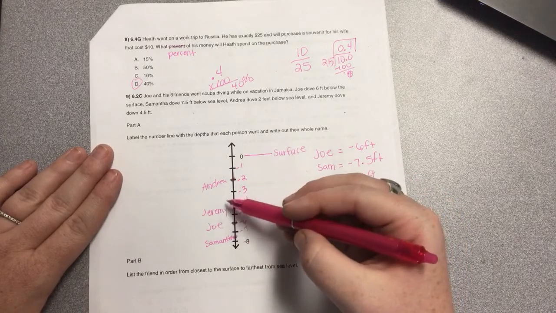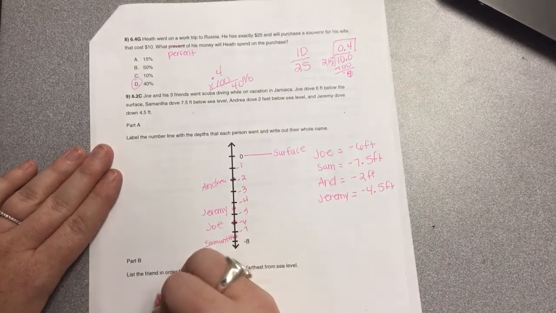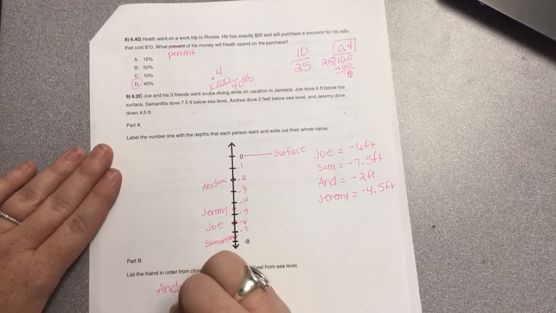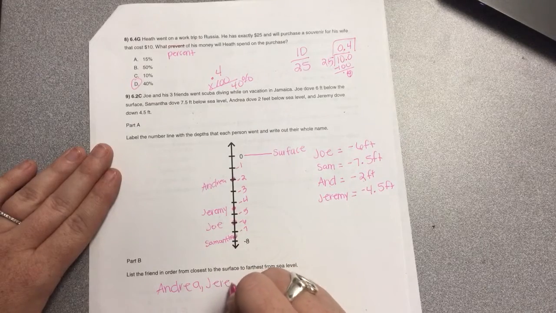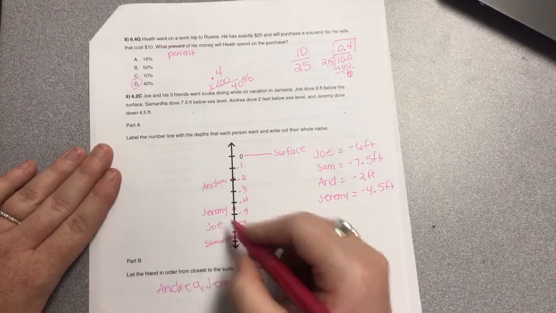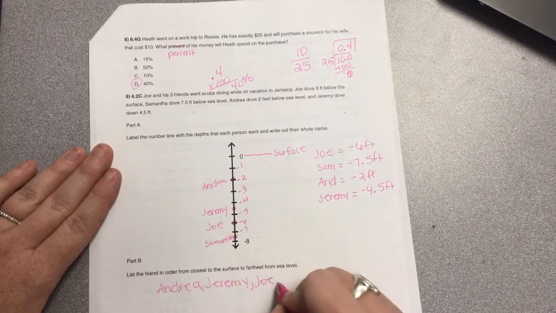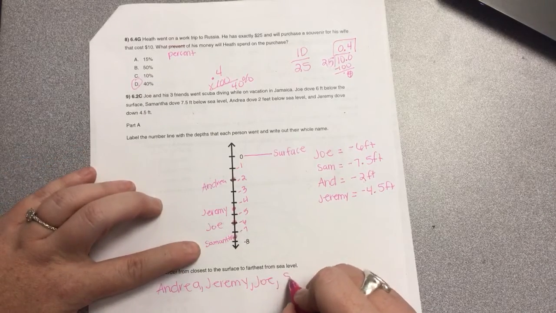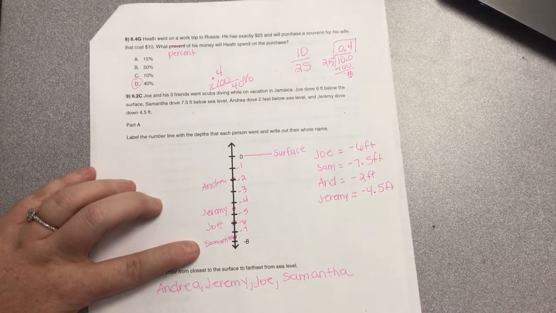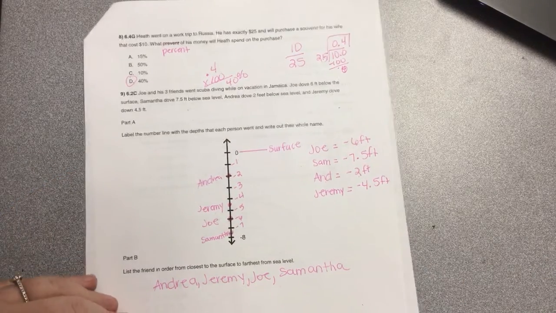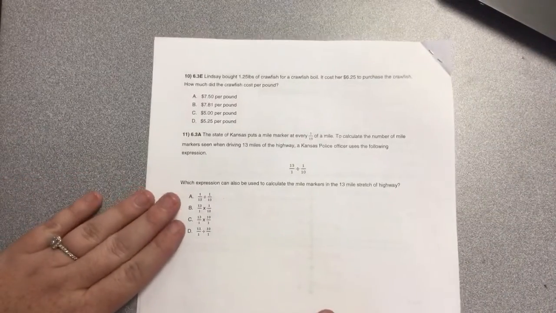So my first one that's closest to the surface is going to be Andrea. Then my next one is going to be Jeremy. Then I've got Joe. And last I've got Samantha. So there is number 9, part A and B. Then I have, let's go to the very back, and we've got number 10.